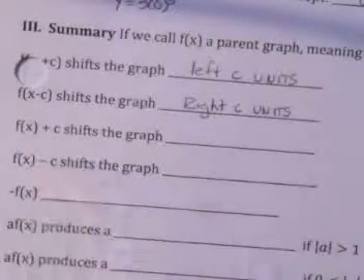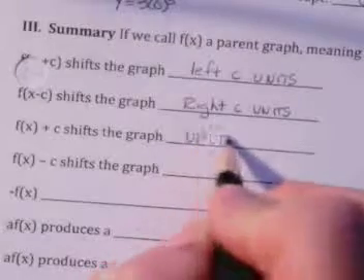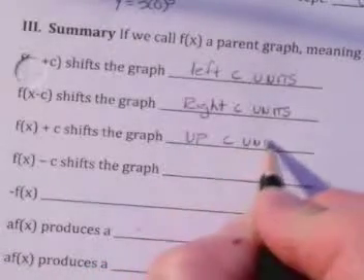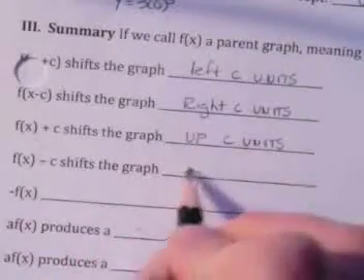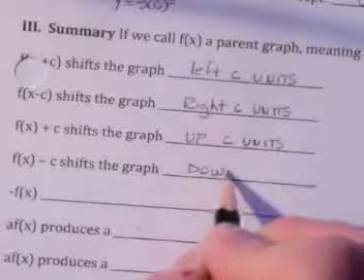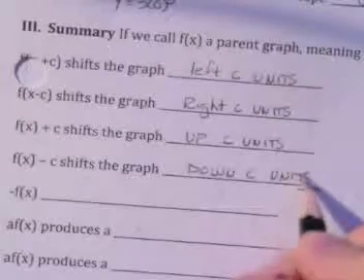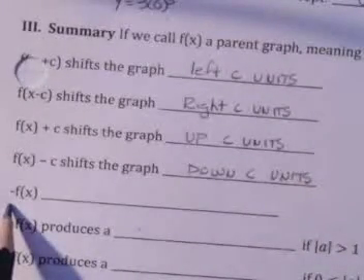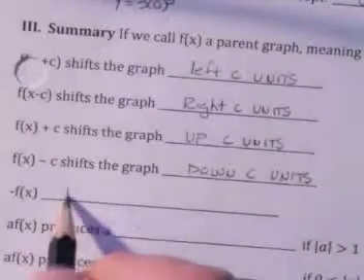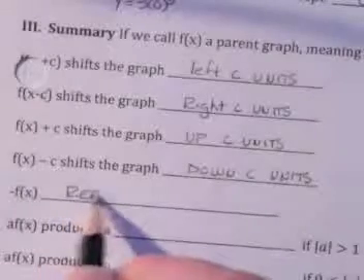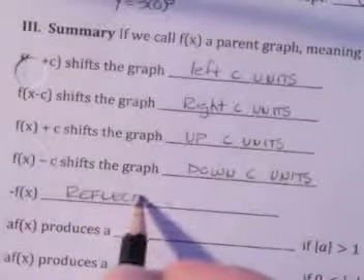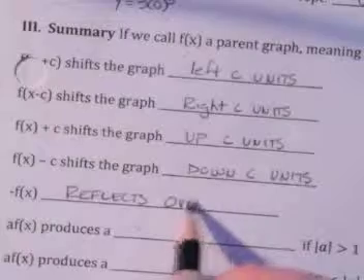If we add c outside the function, we are going to go up c units. And if we subtract c, we will go down c units. If we put a negative sign in front of our function, it reflects over the x-axis.